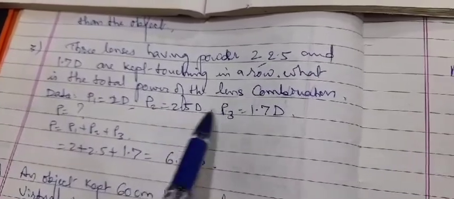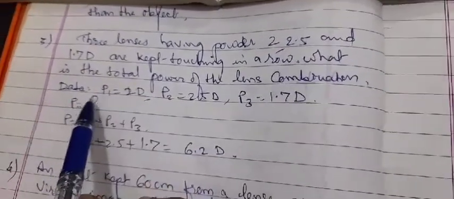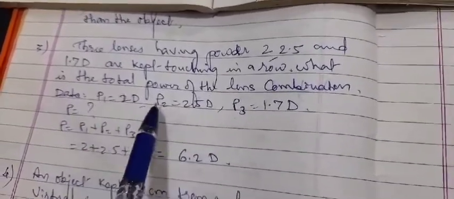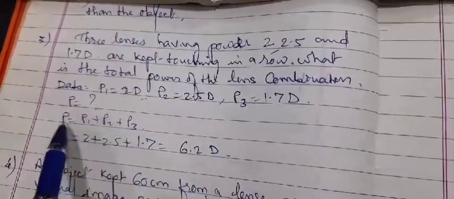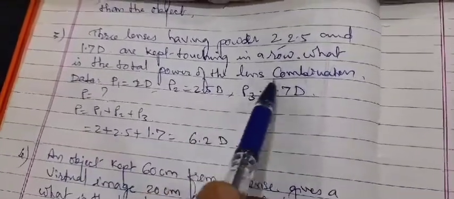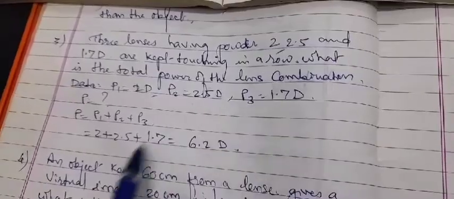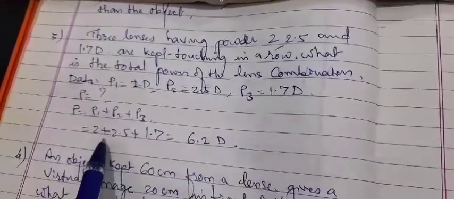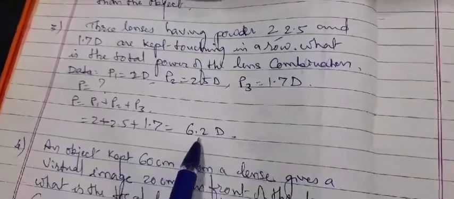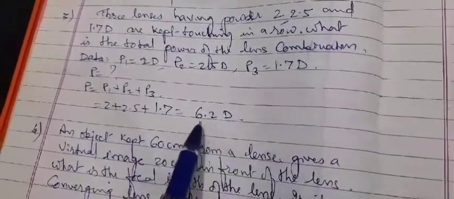Okay, so we know the formula: p is equal to p1 plus p2 plus p3. Add all of these and you will get the total power of the lens in combination. So that is 2 plus 2.5 plus 1.7, which will be 6.2 diopter. So this is the answer.